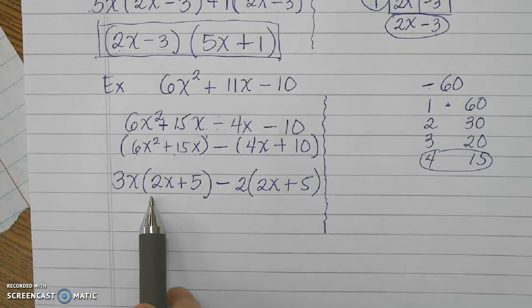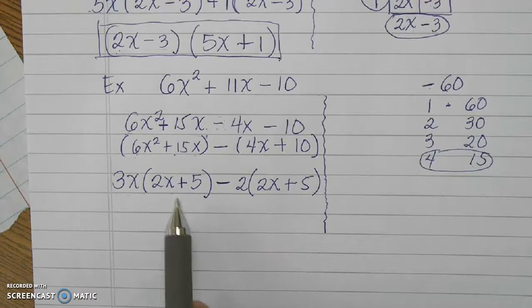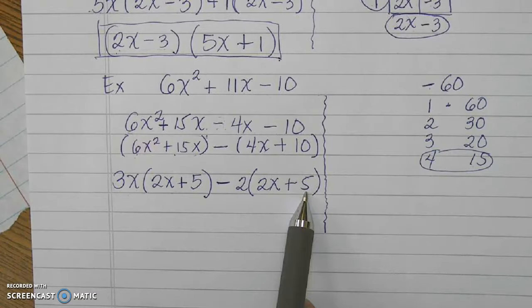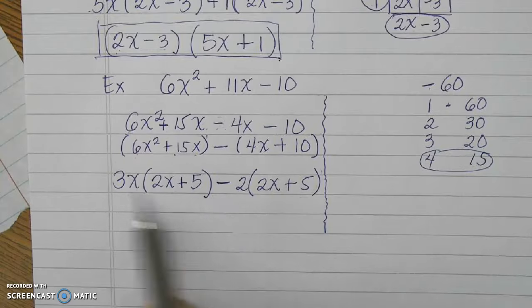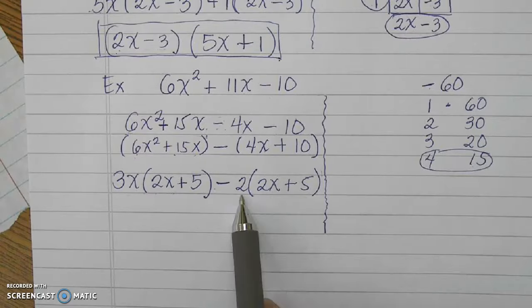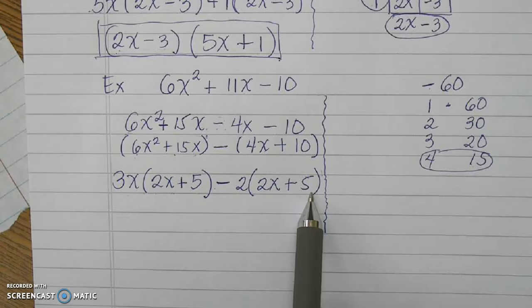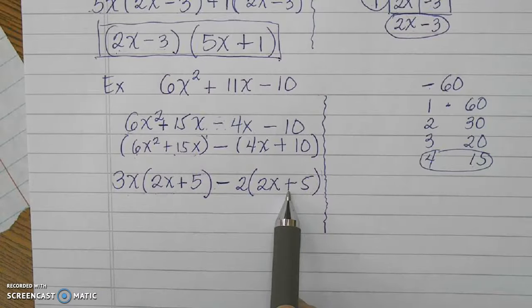I hope you're seeing that this is a binomial, and this also is a whole binomial. This is one term, this is another term. In this term, we have 2x plus 5 as a factor, and on this term, we have 2x plus 5 as well. So the greatest common factor between this term and this term is 2x plus 5.